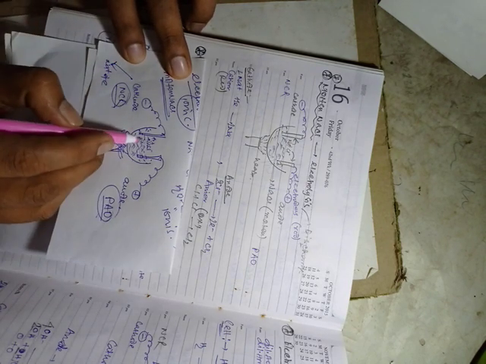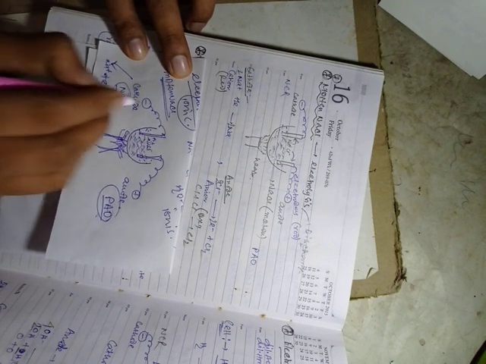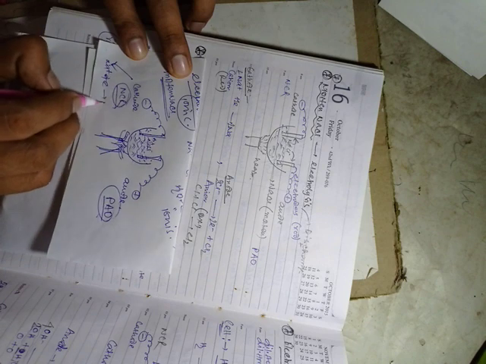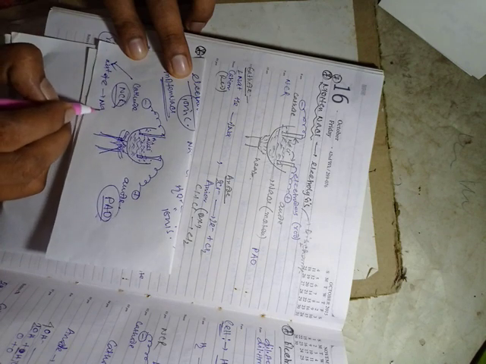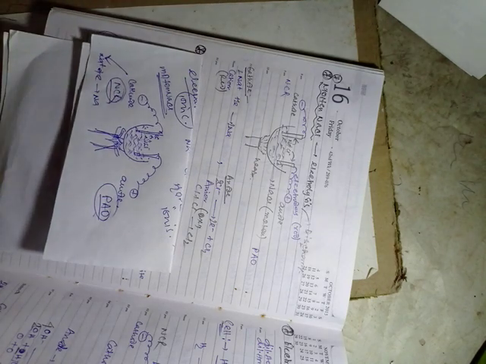So the cation will move to the cathode, accept electrons because it is negatively charged, and form sodium metal and deposit on it, because it becomes neutral after accepting the electron.